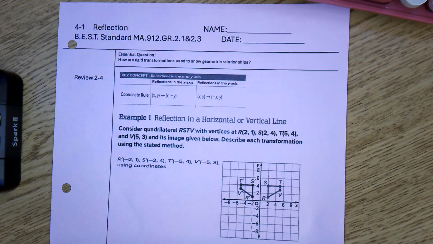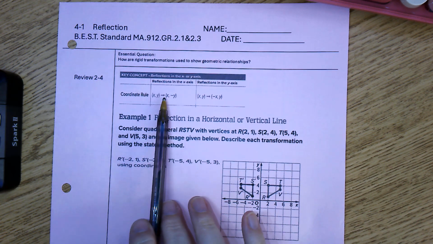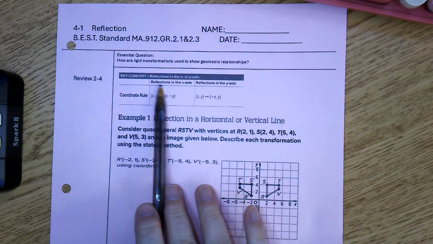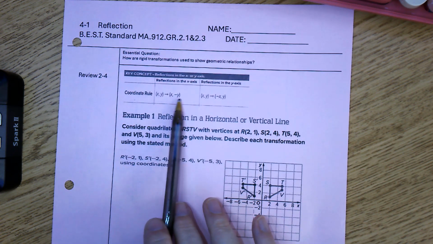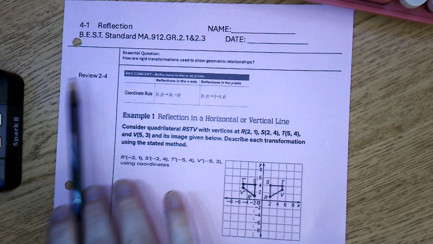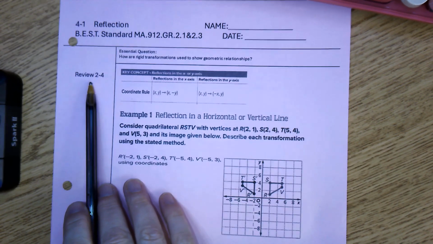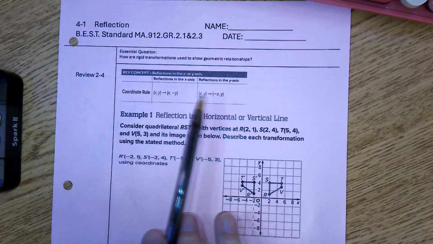All right, geometry 4-1, reflections. This is a continuation. We started this line of thought in section 2.4. In section 2.4, we got our rules for when we reflect over the x-axis and when we reflect over the y-axis. So we got our coordinate rules from back in 2.4. These will come in handy all week.